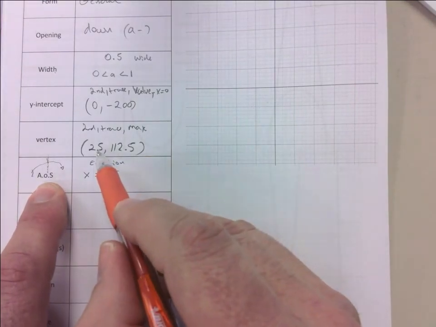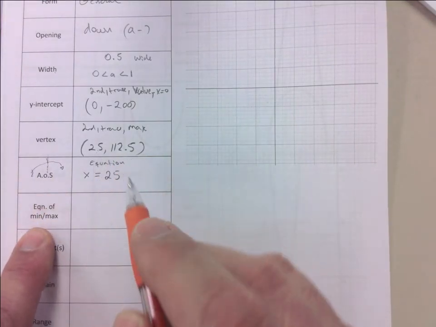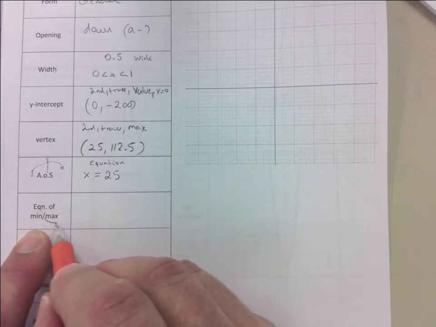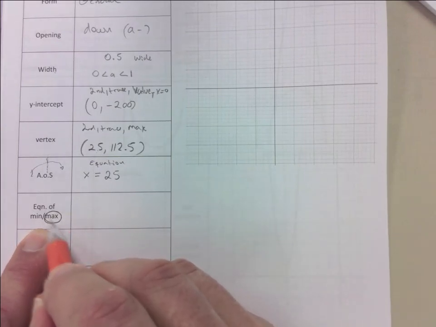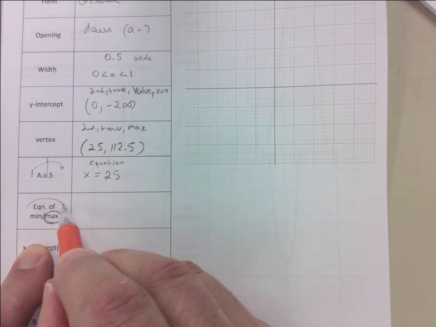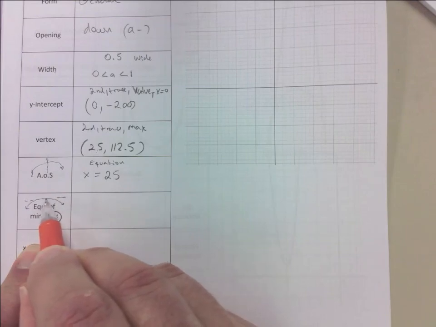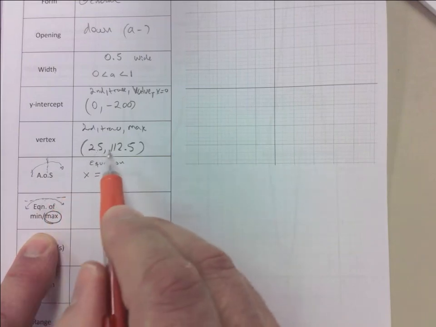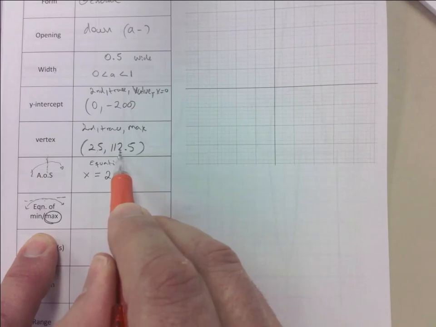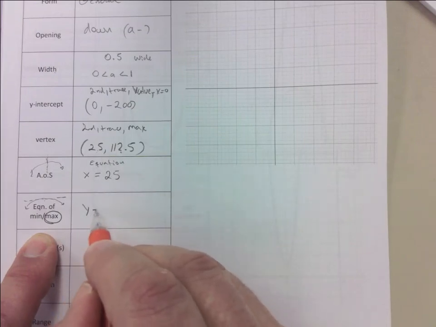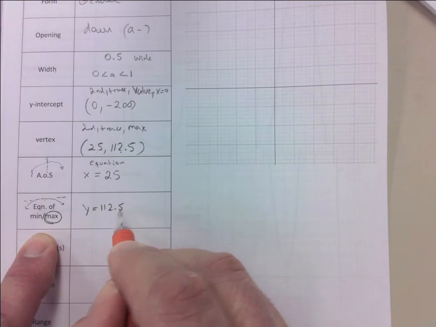It's governed by the x value. The equation of the minimum or the max. In this case, we have a max. So if this is your parabola, it's the horizontal line that also goes through my vertex, and that is given to me by the y value of the vertex. Is that always the x and y value?